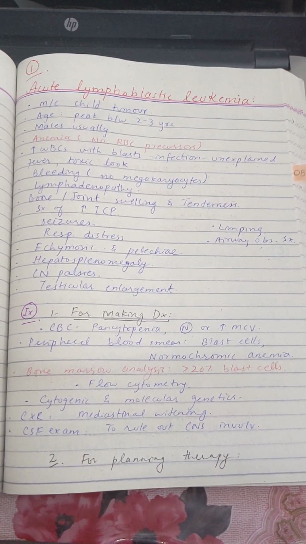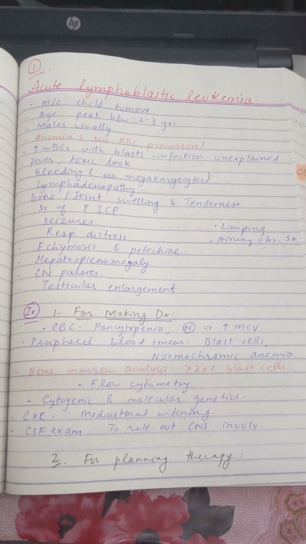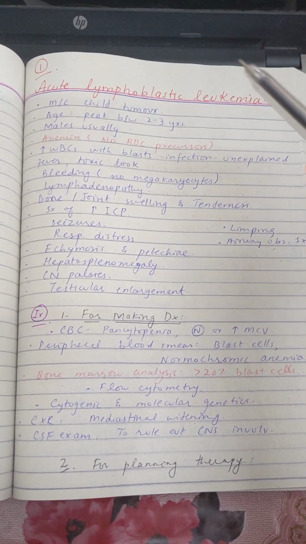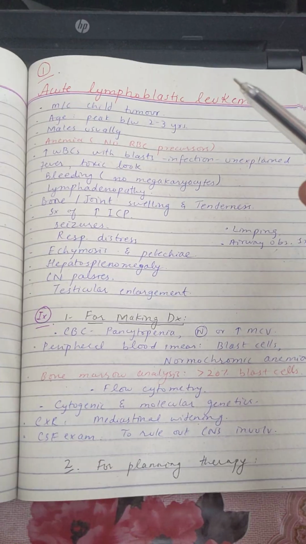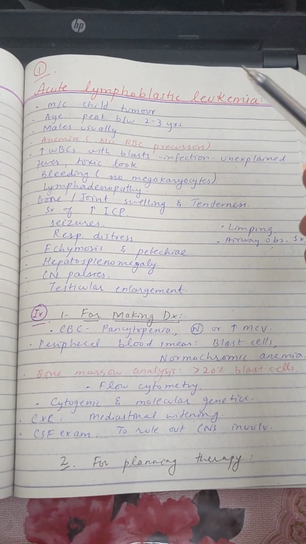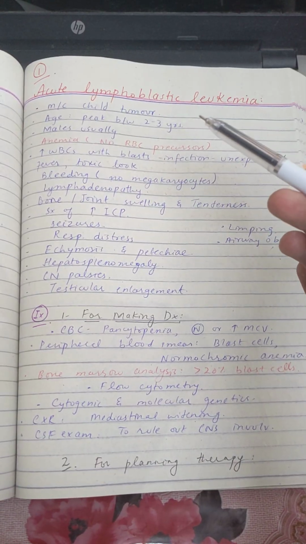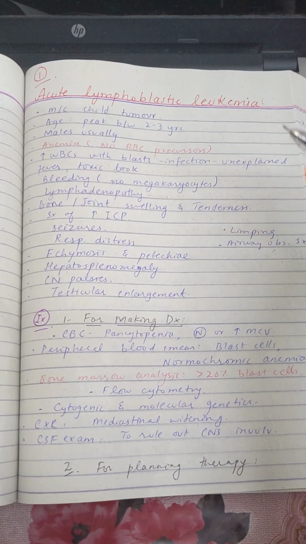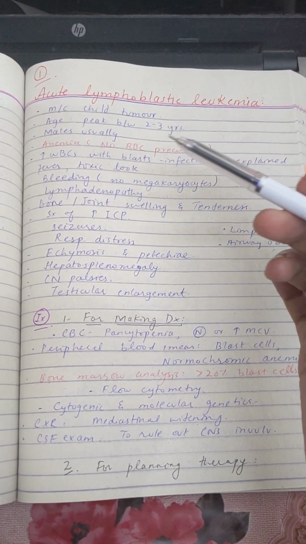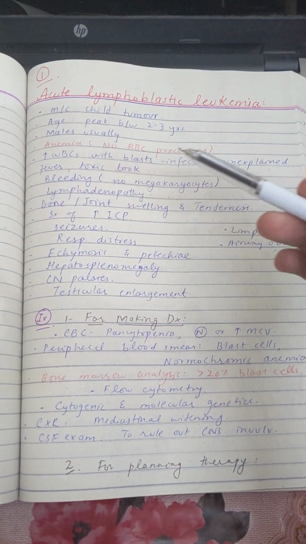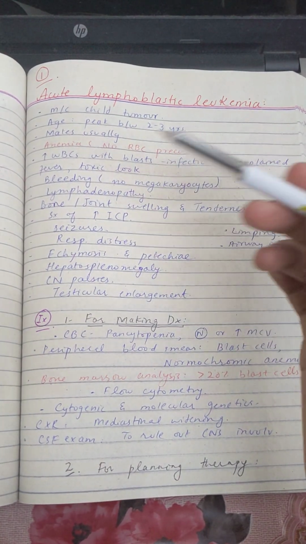Okay, so in this video, we'll take a look at another important topic of pediatrics, that is acute lymphoblastic leukemia. It is the most common child tumor, and the age of presentation peaks between 2 to 3 years of age, and it mostly affects males. It presents with anemia, and there will be no RBC precursors in such patients, and there will be a rise in the number of WBCs with blasts, which will result in infection and unexplained fever and toxic look.